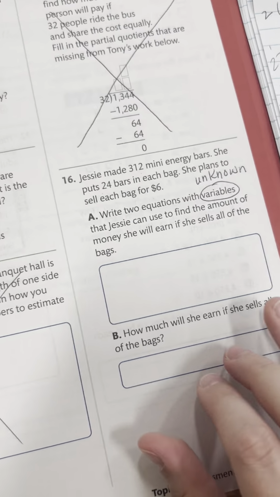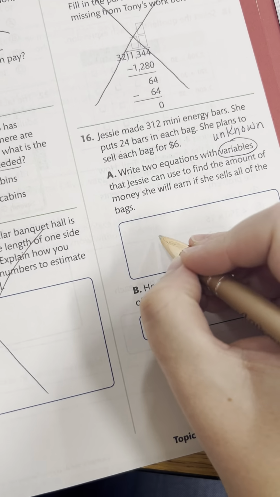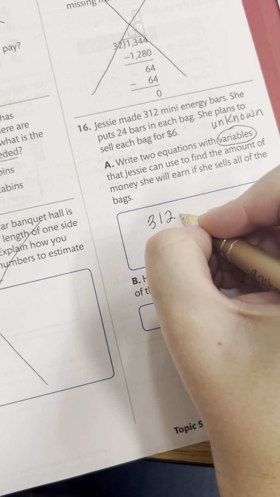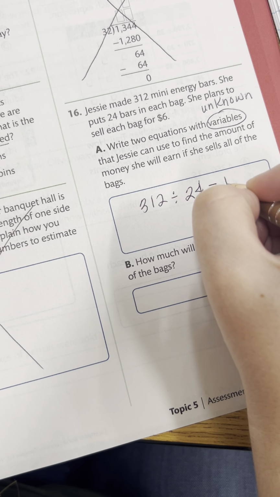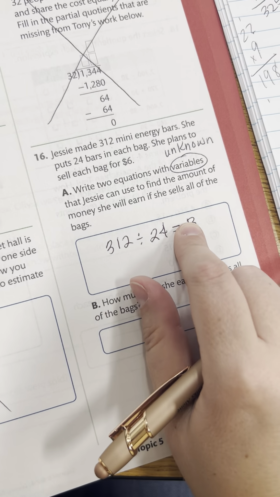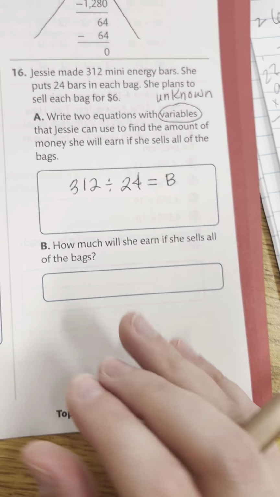But we were supposed to write an equation. So what did we do? We did 312 divided by 24 equals the bags. You can put B, you can put S, you can put V, you can put R, you can put M.